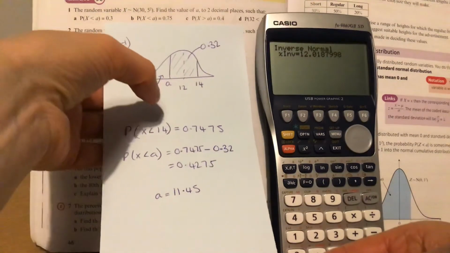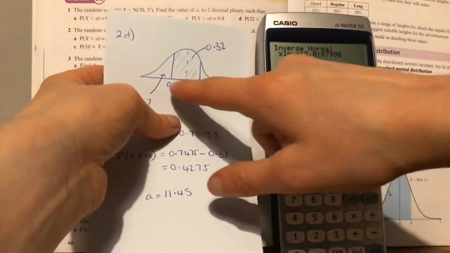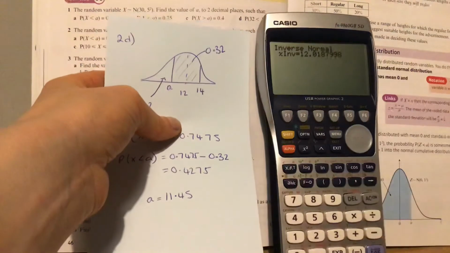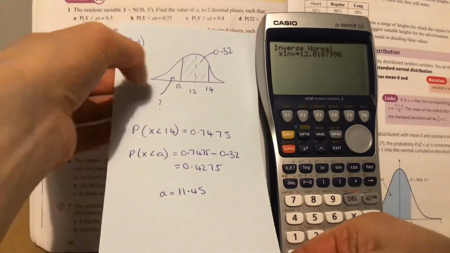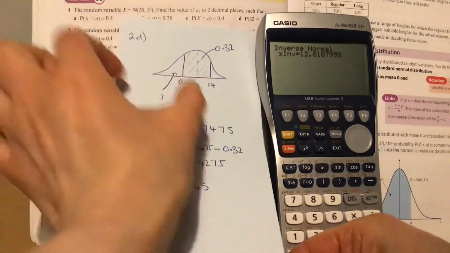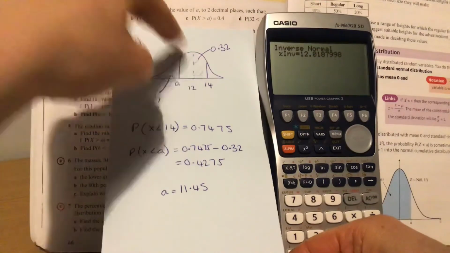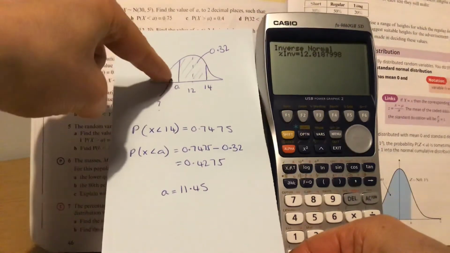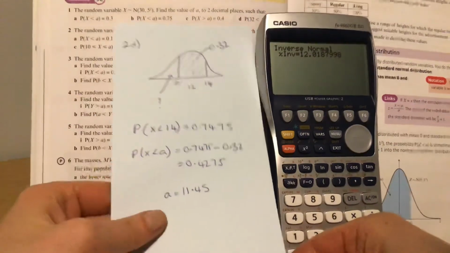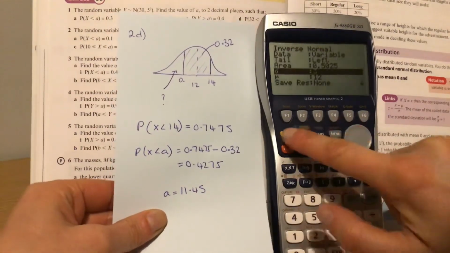I can do this two ways. I could either find the probability x is greater than 14 and then use the inverse normal for the right tail, or I can find the probability x is less than 14 to get the whole of this section and then subtract 0.32 to find this probability here, which I can then use for my inverse normal. So that's what I'm going to do.